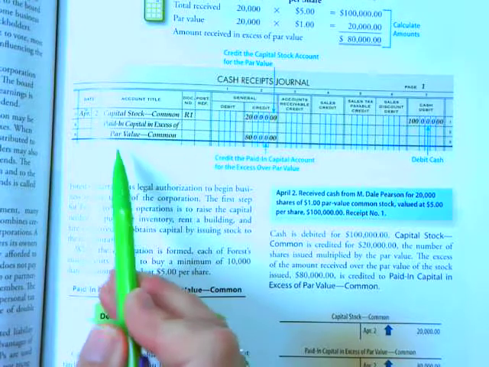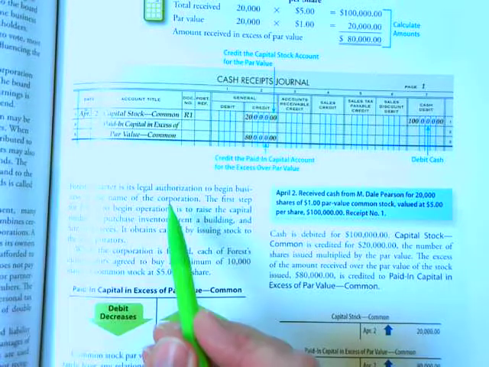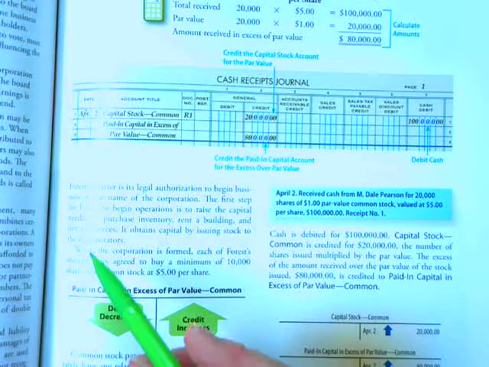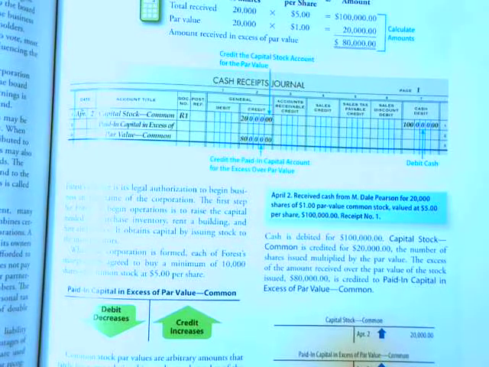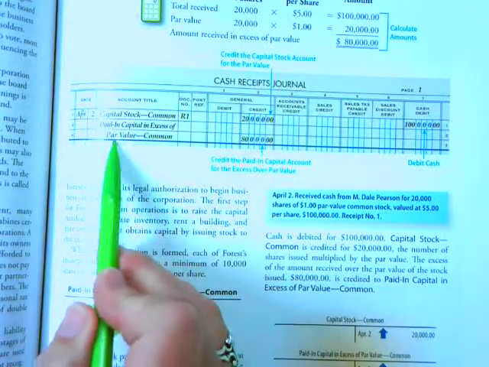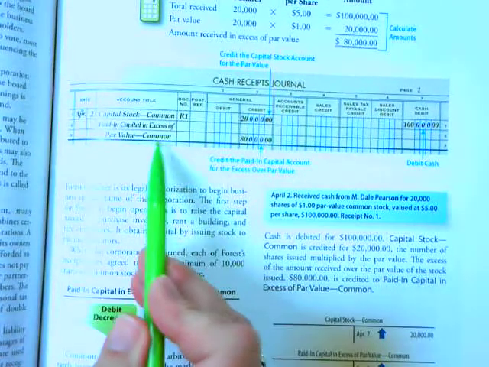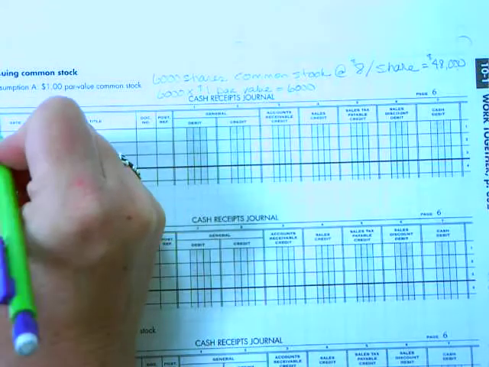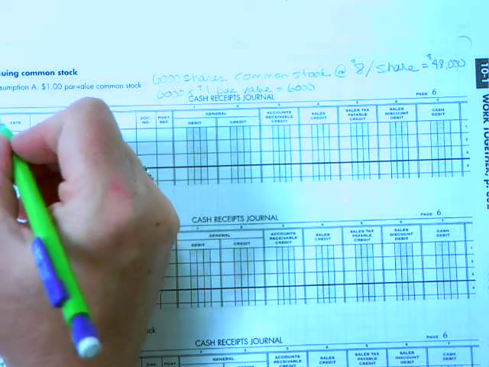We need an abbreviation for that. PSEP, paid in capital excess of par. And we need to make sure we do mark it as common or preferred. Those are going to be separate accounts. So let's go ahead and create this check transaction on June 5th.